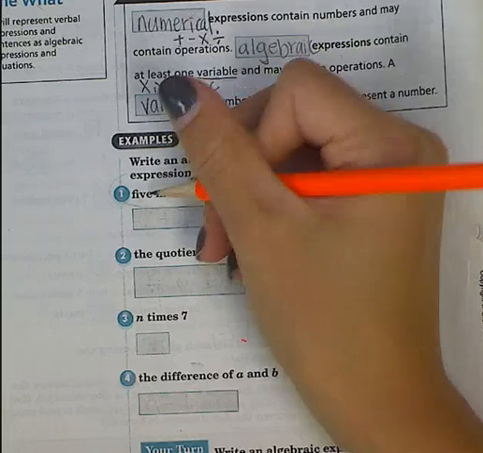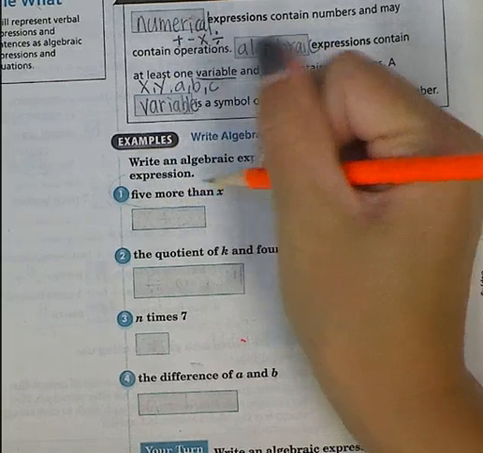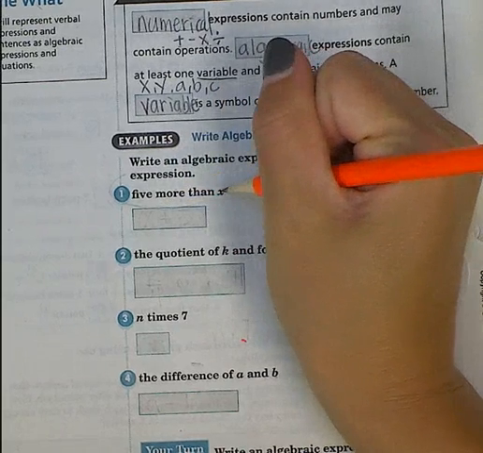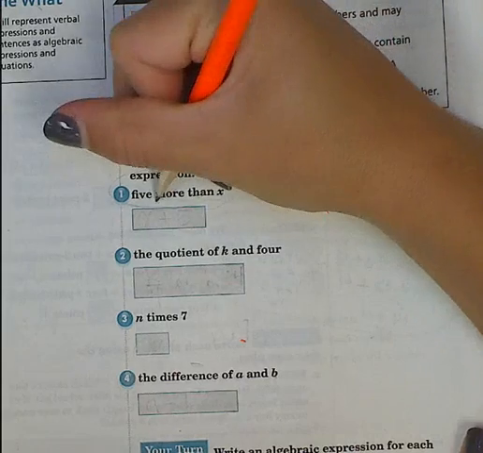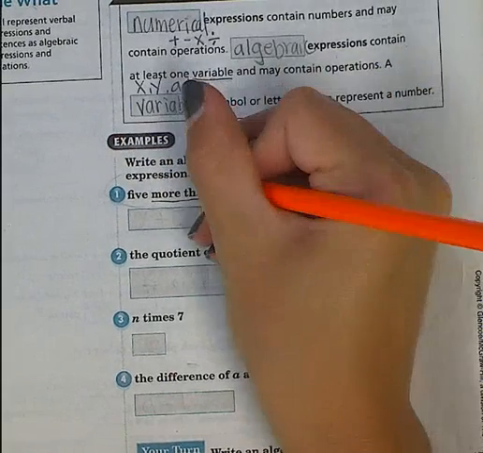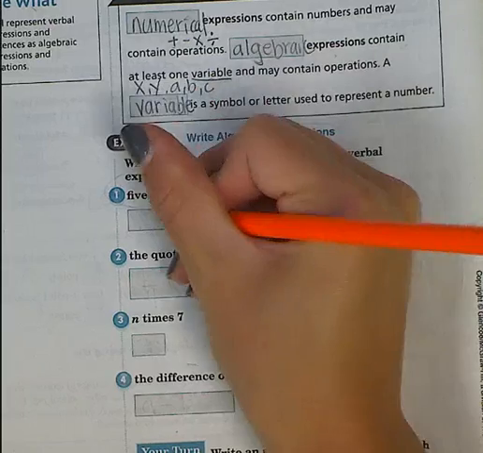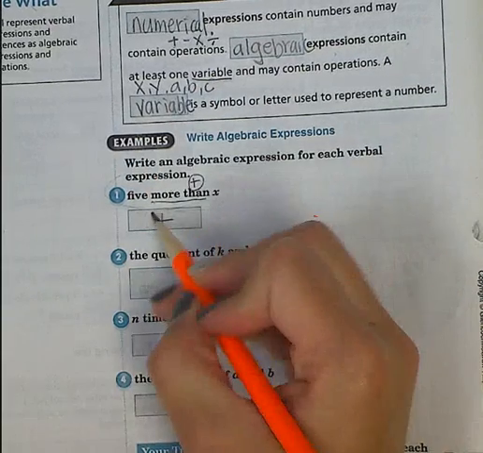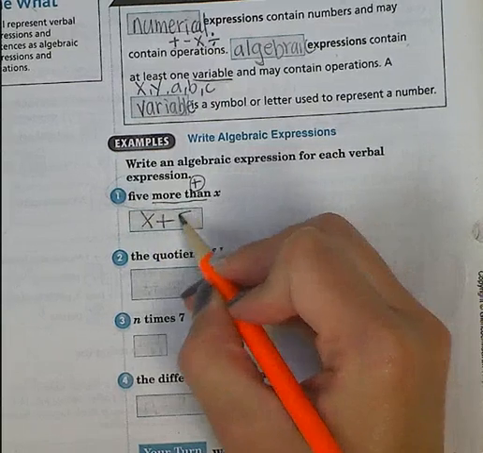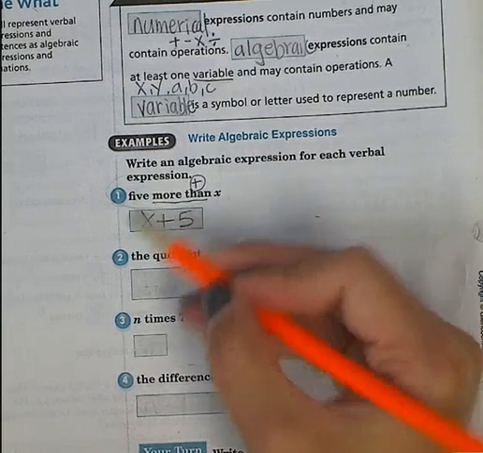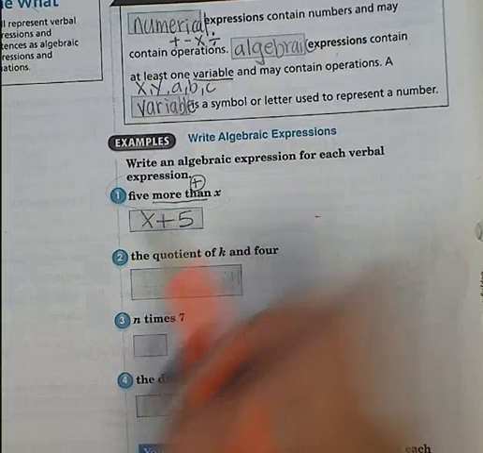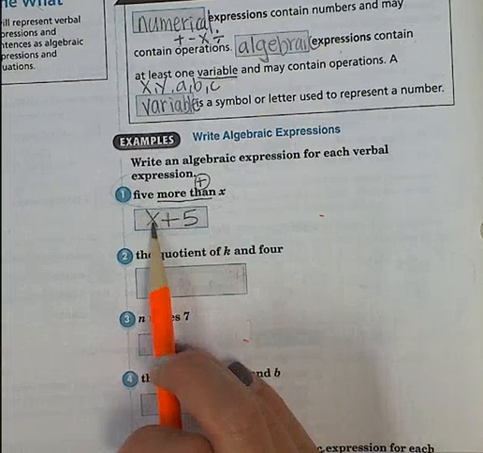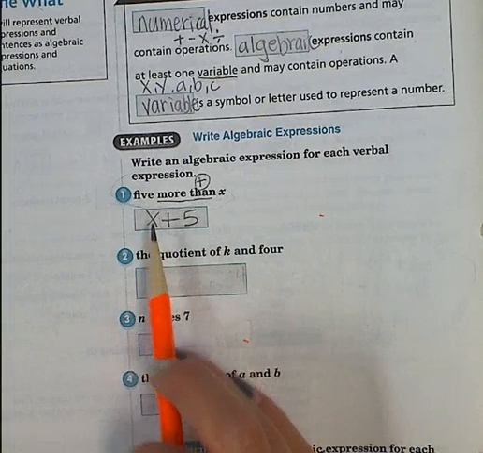So, first thing is 5 more than x. Now, more than we associated with the word addition. So we know we're going to be using addition signs. 5 more than x. We're going to put our x first. We're going to put our 5 here. The answer to this expression would give us 5 more than x. Whatever x is, we don't know yet.